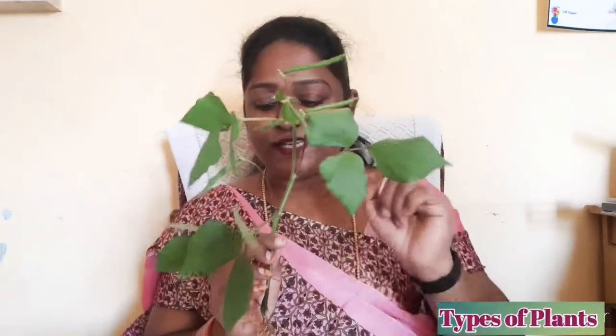In the same way, leaves prepare food, and so leaves are called the kitchen of the plant, right? So why do we call the leaves the kitchen? Because leaves prepare food, they are called the kitchen of the plant.